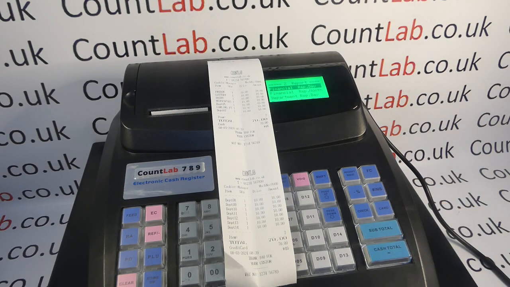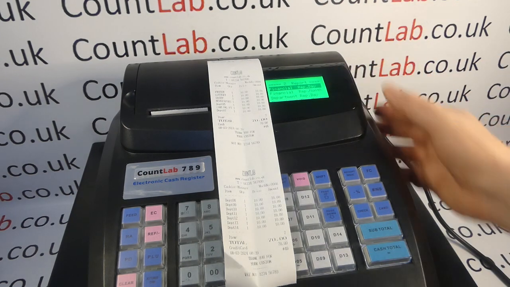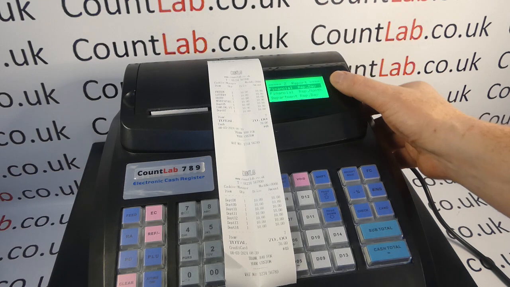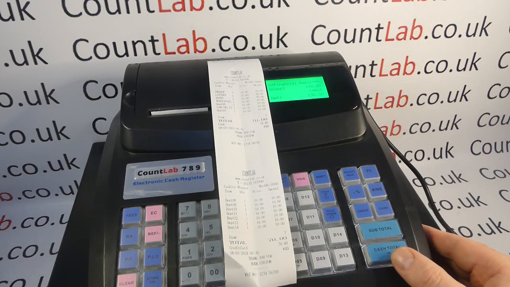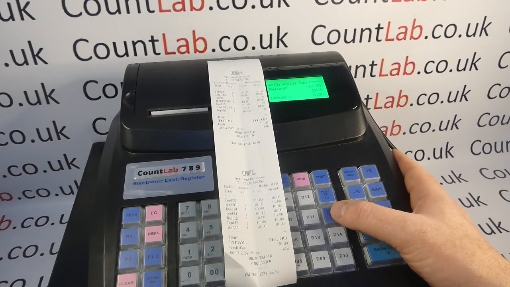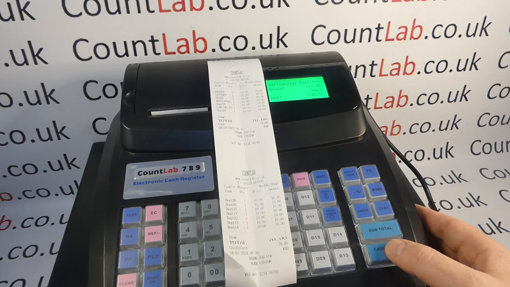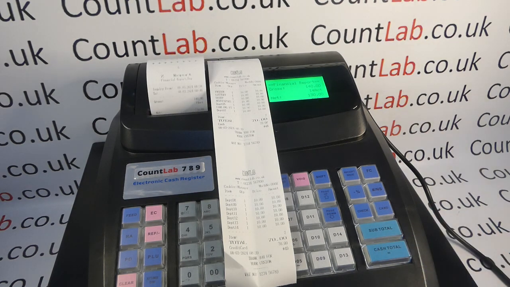And then the first report at the top of the list, you've got Z report and then financial day report, or financial report day. Press cash total, the report displays on the screen and you can arrow through, check the totals. And then when you're ready to print the report, you press cash. The report prints out.